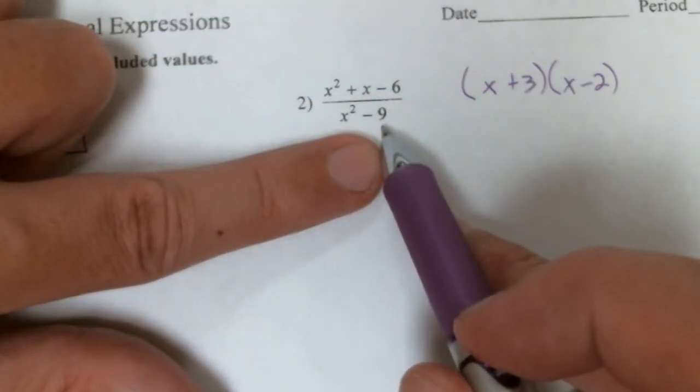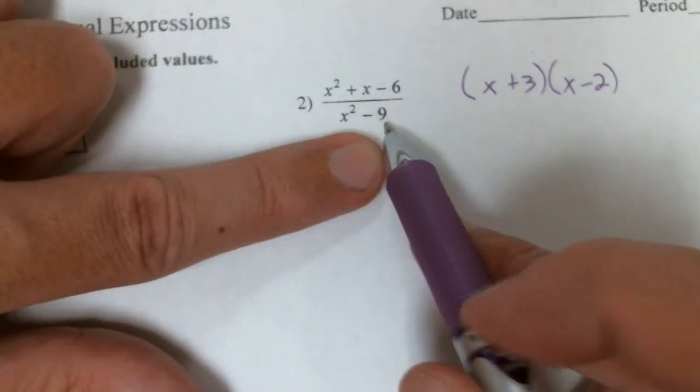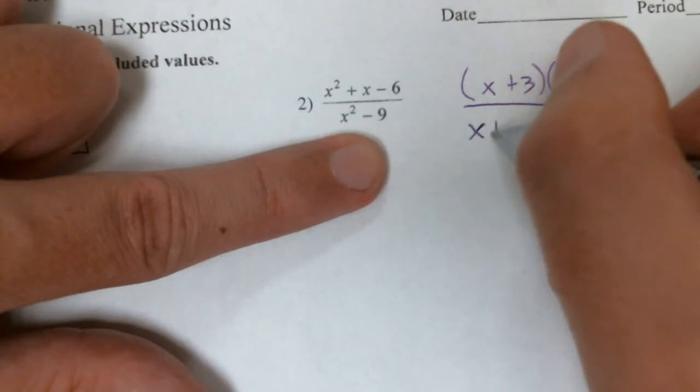All right, how do I factor the bottom? Okay, this is a difference of squares. That's going to factor as x plus 3.